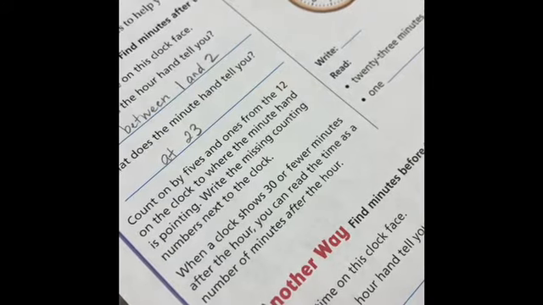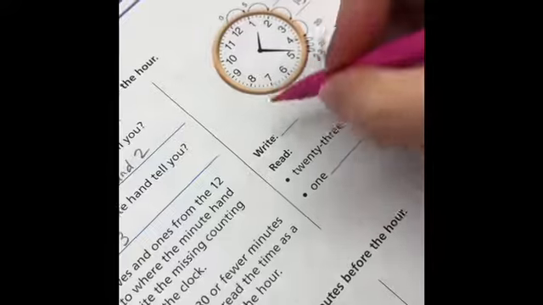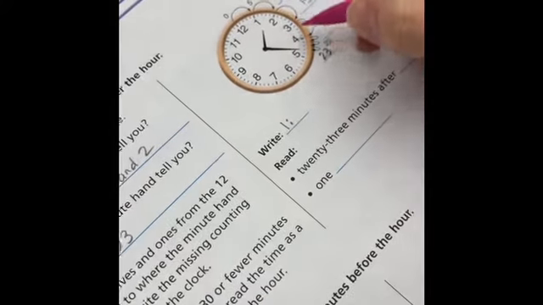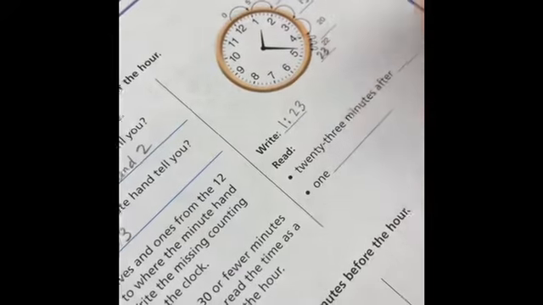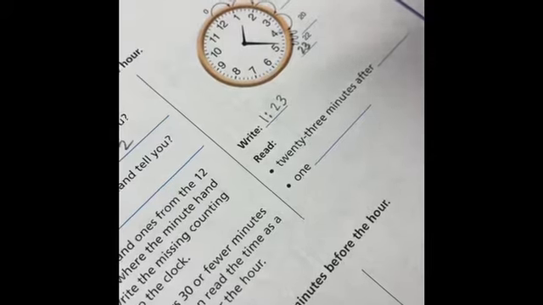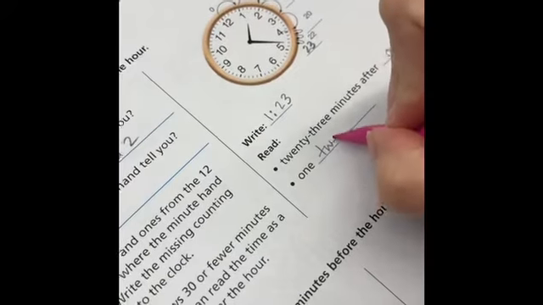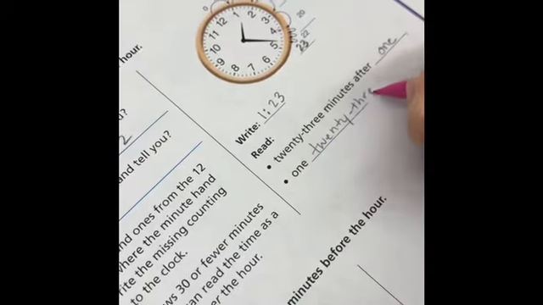Now it says count on by 5s and 1s from the 12 on the clock to where the minute hand is pointing, and write the missing counting numbers next to the clock, which we kind of did ahead. All right, and when a clock shows 30 or fewer minutes after the hour, you can read the time as a number of minutes after the hour. So our time is 1, because it's after the 1, but it's before the 2. So it's 1 o'clock, and then the exact minutes is 23. So you write it as 1:23. And then it's read 23 minutes after 1. And you could write it as 1:23.